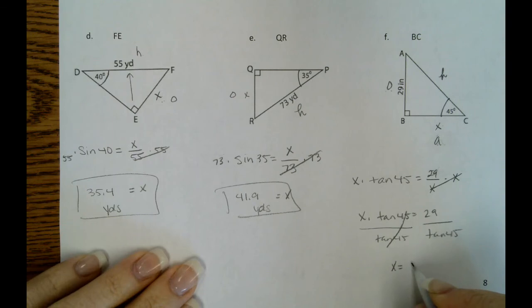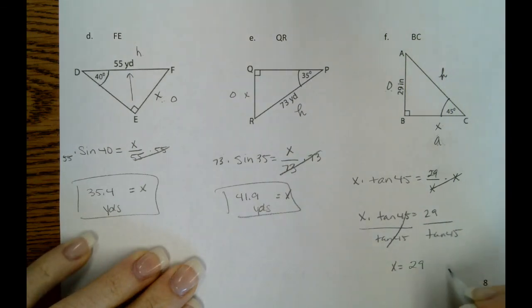If you put that in your calculator, you end up with 29. And that label is inches.